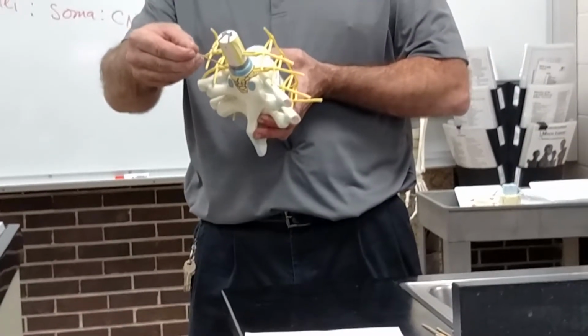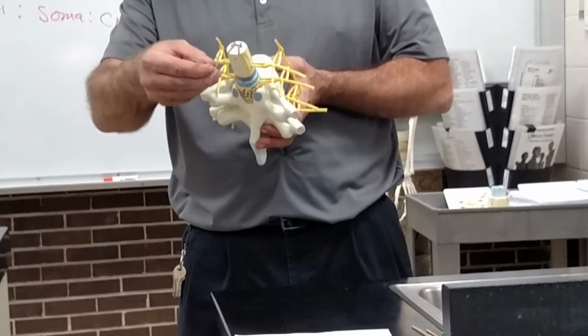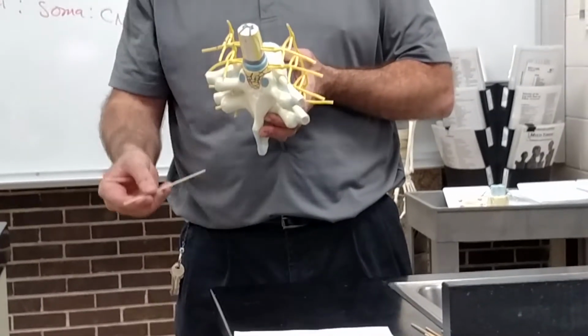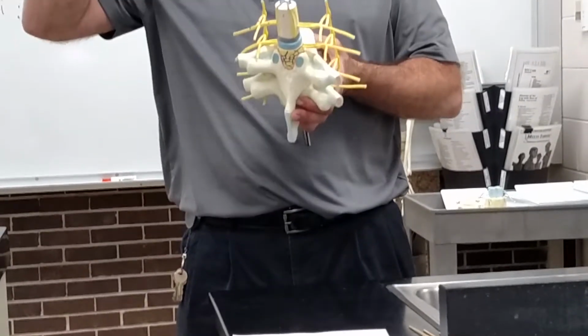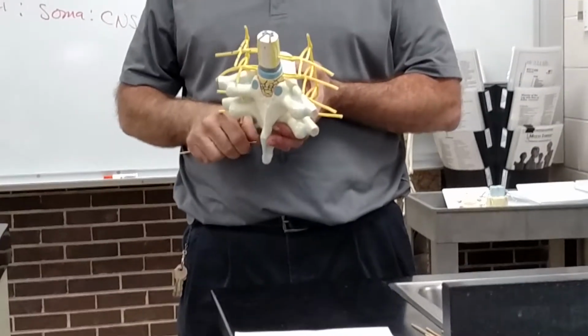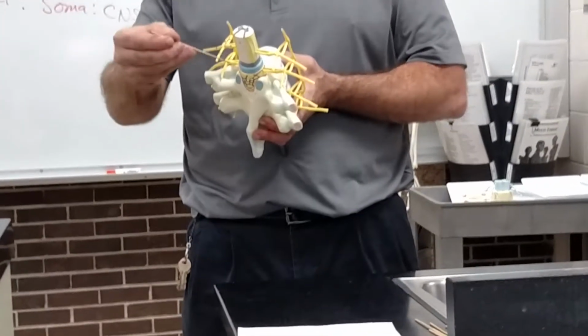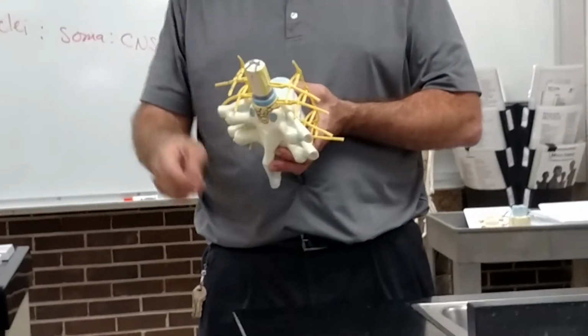Because this is where the cerebral spinal fluid is. The cerebral spinal fluid is between the arachnoid mater and the pia mater. Matter of fact, that space between the arachnoid mater and the pia mater is called the subarachnoid space. And that's where cerebral spinal fluid exists. That's how it bathes the spinal cord, in that subarachnoid space.